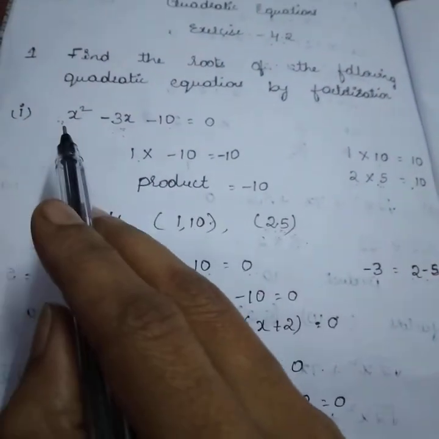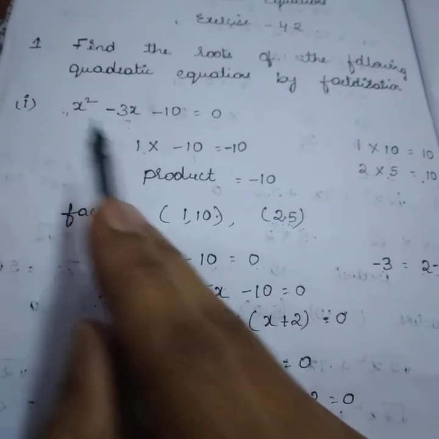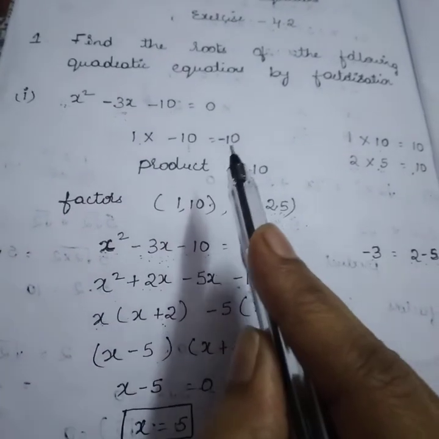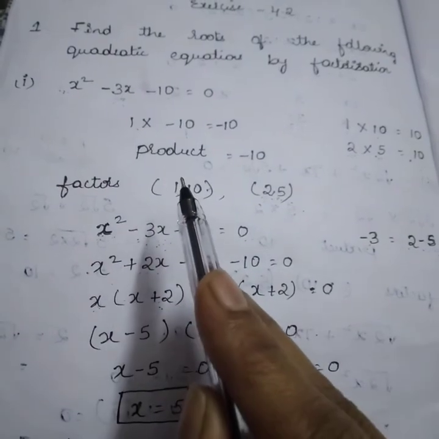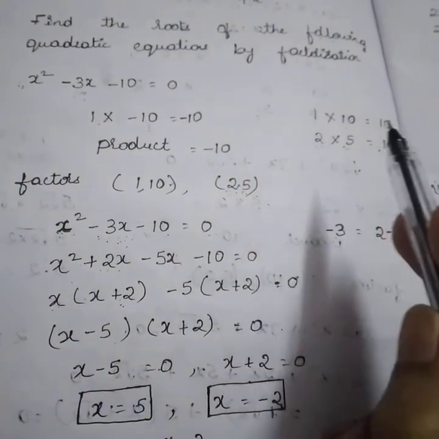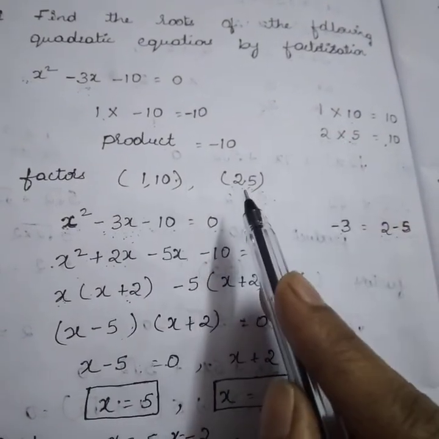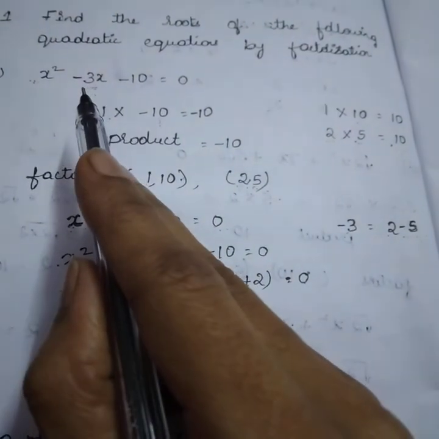First multiply coefficient of x square with last term. Here coefficient of x square is 1, last term is minus 10. 1 into minus 10 is equals to minus 10. Minus 10 can be written as product. So product is equals to minus 10. We'll find out the factors of 10. 1 tens are 10, 2 5s are 10, 1 comma 10, 2 comma 5. We need two factors so that by adding and subtracting we should get minus 3.